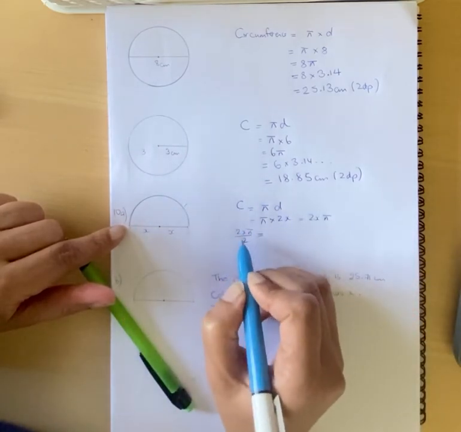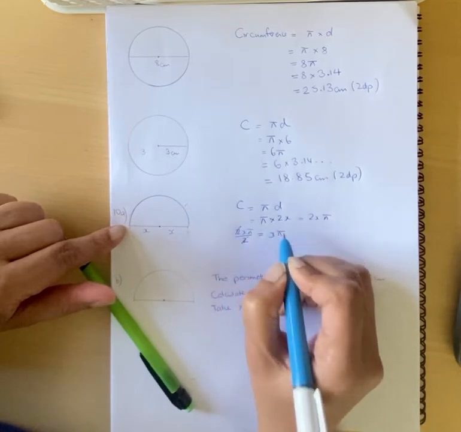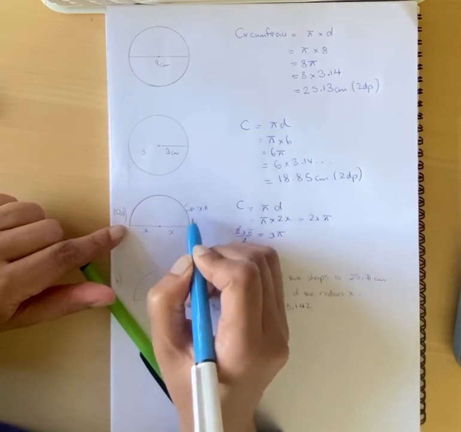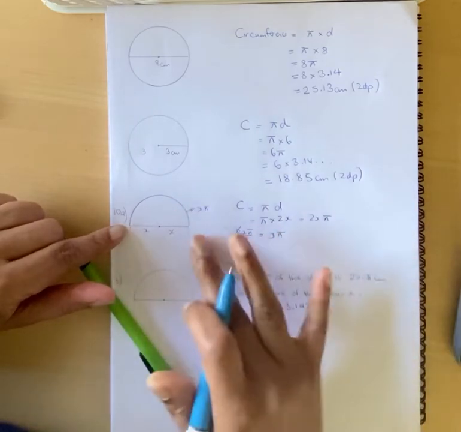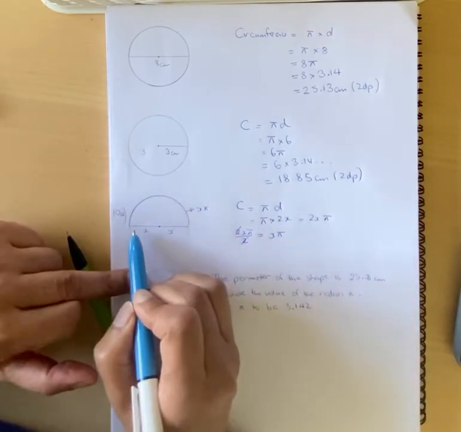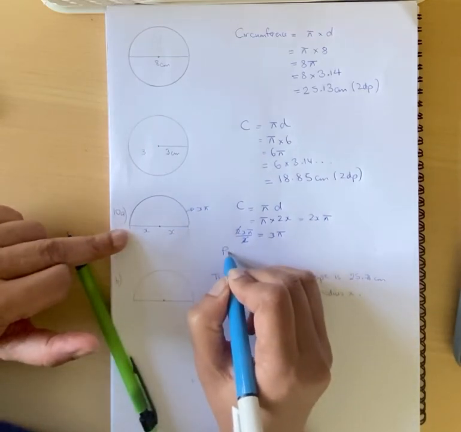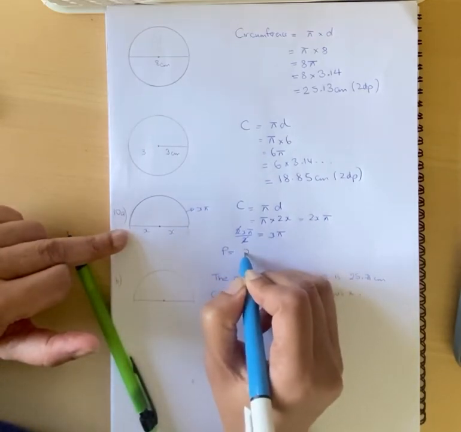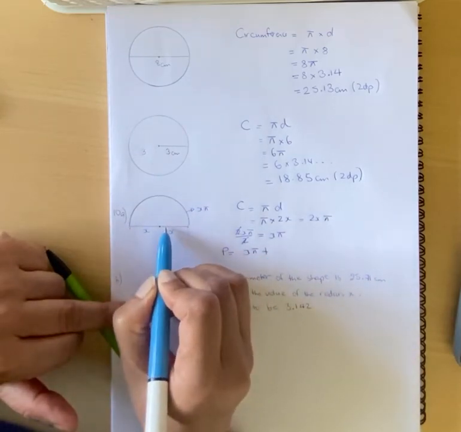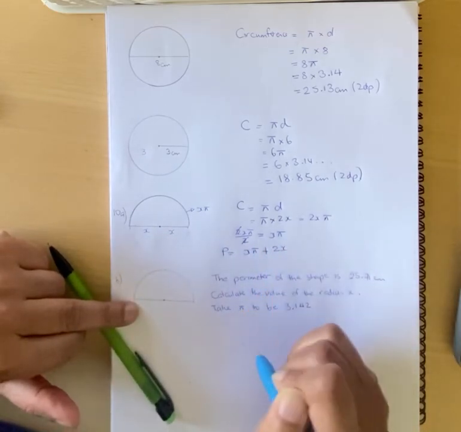Remember, 2 anything divided by itself is a 1. That will cancel. So x pi is this distance here. X pi is the curved bit. Remember what I said earlier. To get the final answer, I need the curved as well as the straight edge. So to work out my final perimeter, I have x pi, add my straight edge. So my straight edge is x add x, which is 2x. And that's your final answer.